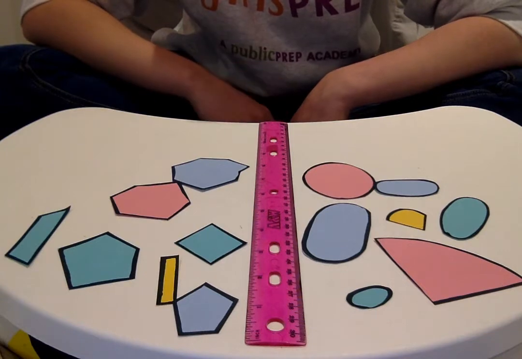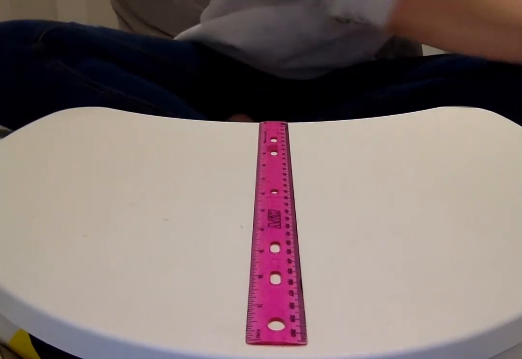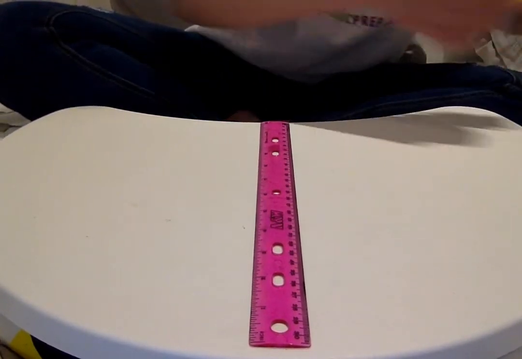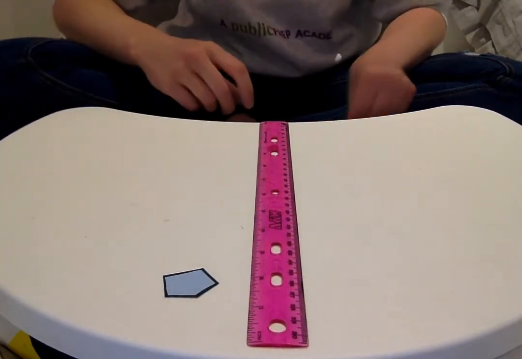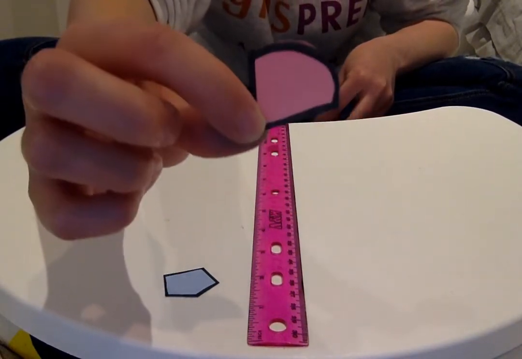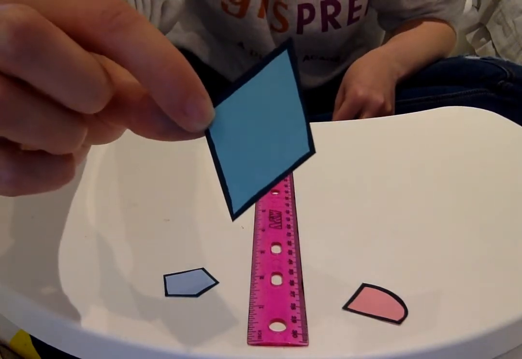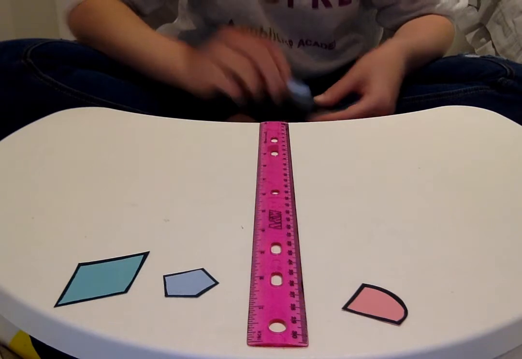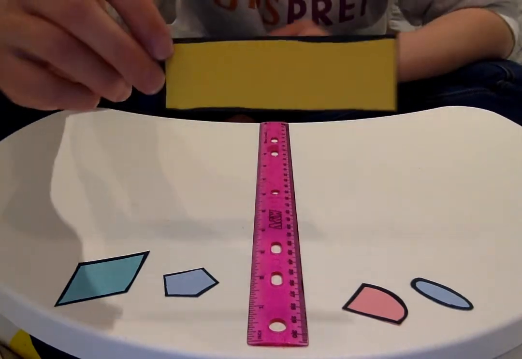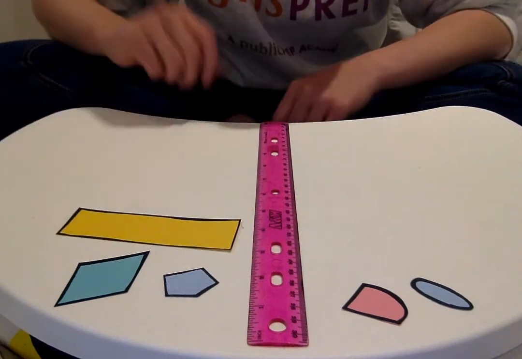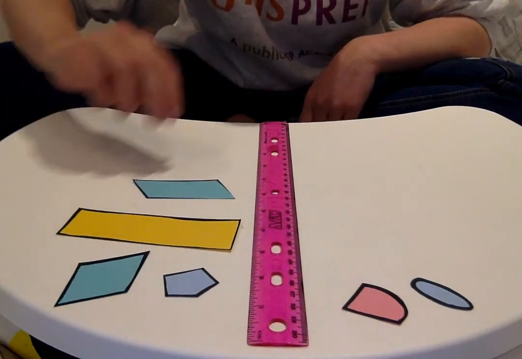So we're going to play one more time. It's going to get a little trickier. We're going to put this pentagon over here. We're going to put this sector over here. We're going to put this rhombus over here. We're going to put this oval over here. We're going to put this rectangle over here. We're going to put this parallelogram over here.